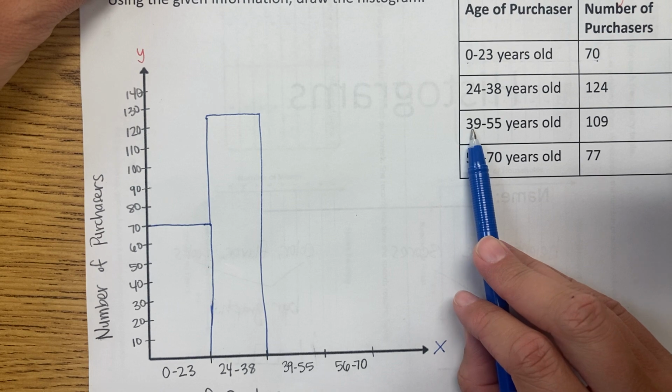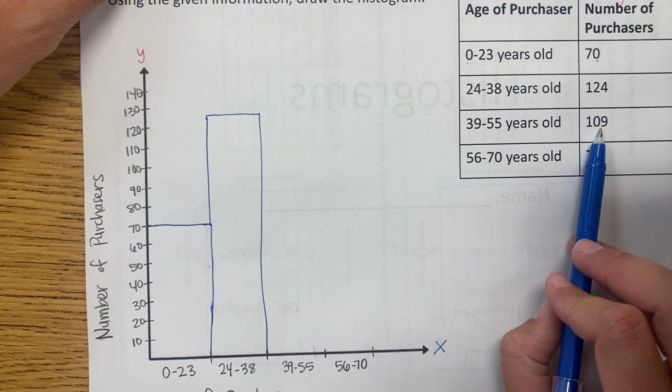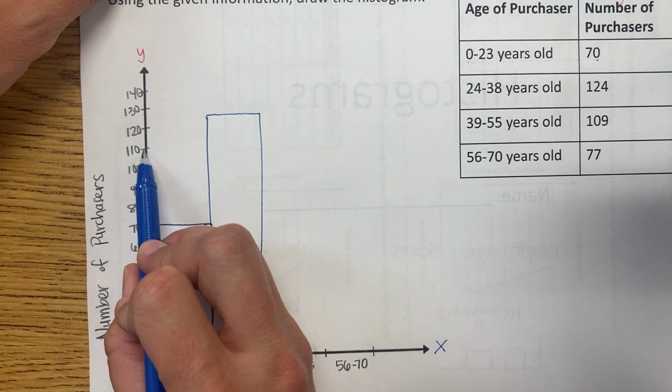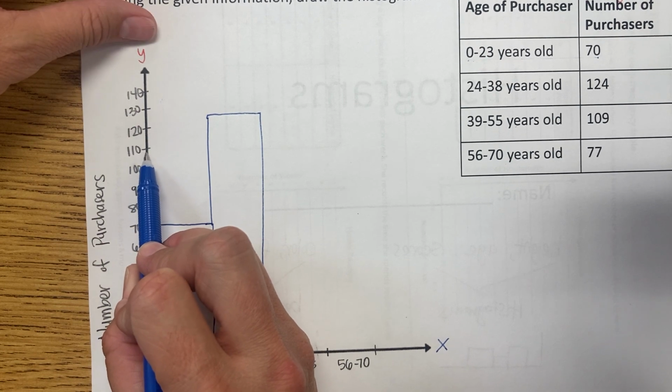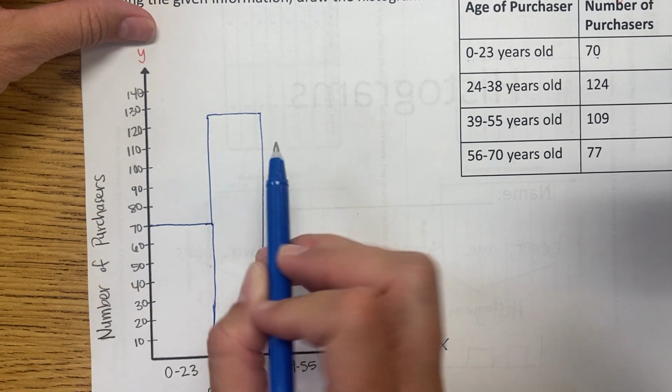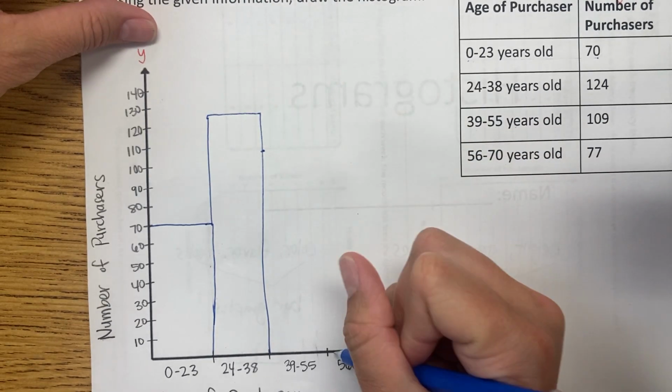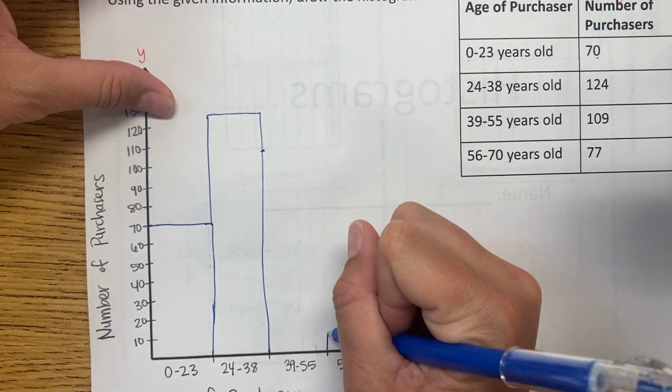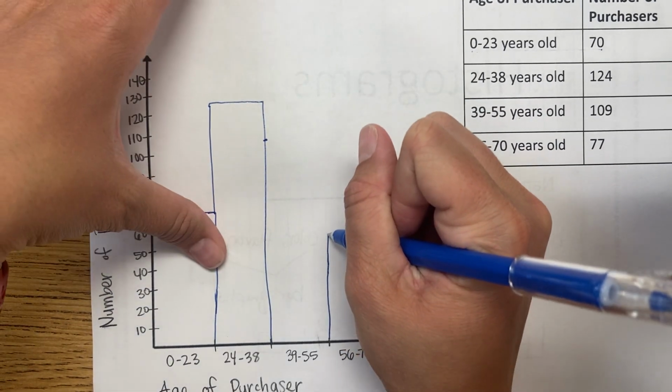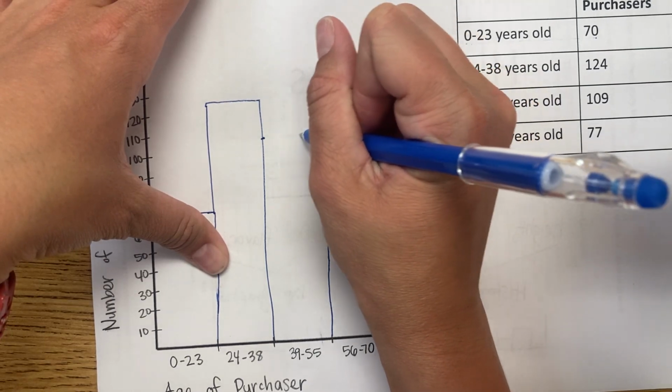Okay, from 39 to 55, I had 109. So here's 110. I'm going to go just below that. I'm going to make a little mark right there. And then I'm going to go up. And across.